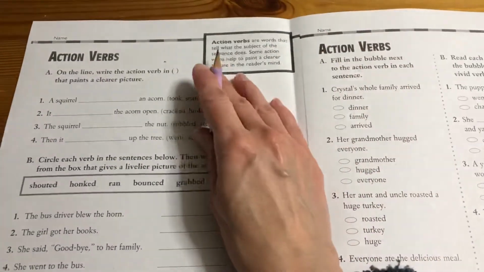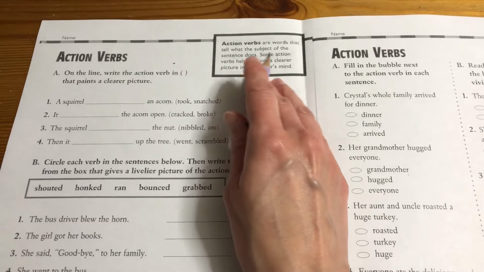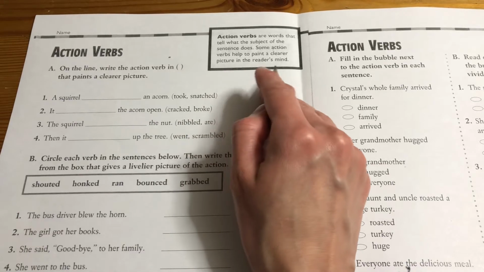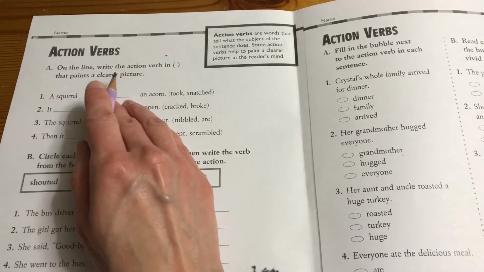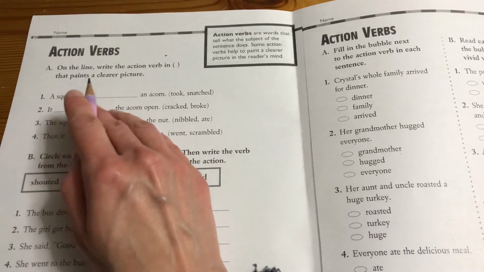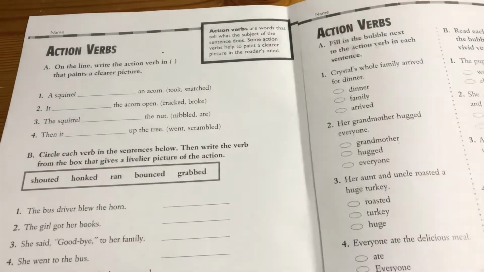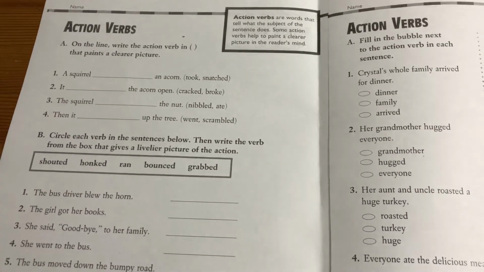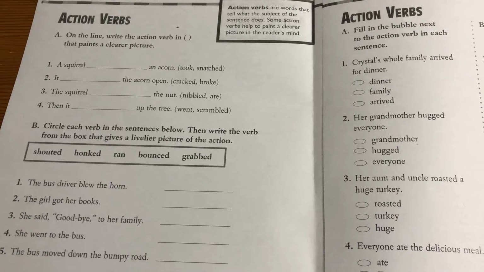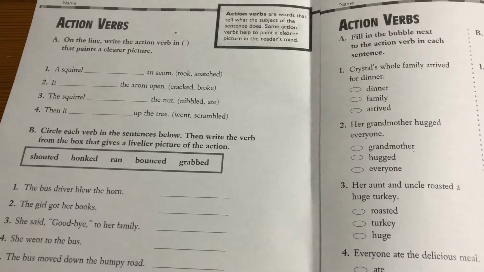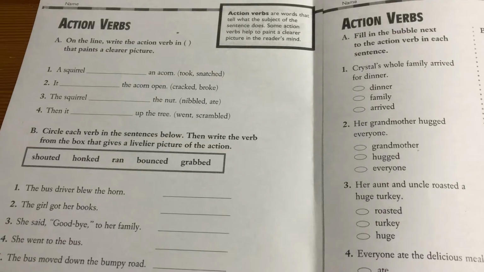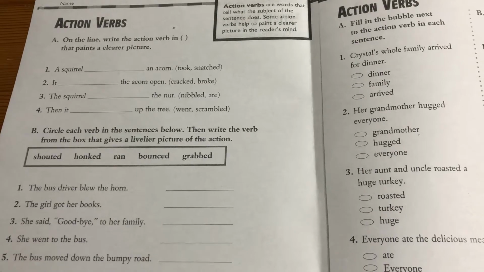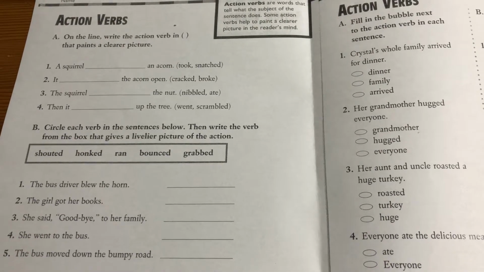Action verbs are words that tell what the subject of the sentence does. Some action verbs help to paint a clearer picture in the reader's mind. So on the line, write the action verb in parentheses that paints a clearer picture. We sort of did this the other day. Like if we say we walked someplace, it doesn't really tell what happens. But if we use words like we rushed or we trotted or we skipped, it gives a more vivid picture in our heads of what happened.